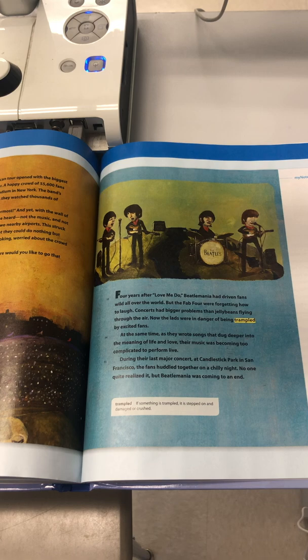This was surely the toppermost, and yet, with the walls of screams, nothing else could be heard. Not the music, and not even the jets taking off from 2 nearby airports. This struck the Beatles as so ridiculous that they could do nothing but laugh. But they soon stopped joking, worried about the crowd getting out of control. What example of descriptive and sensory language did the author use to help you visualize the Beatles' arrival to Shea Stadium?